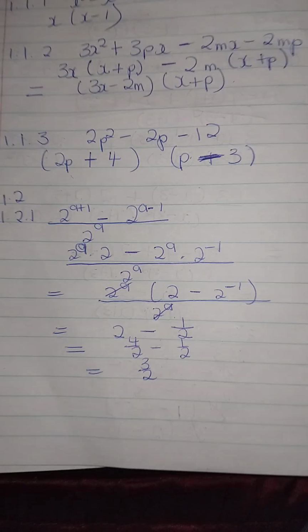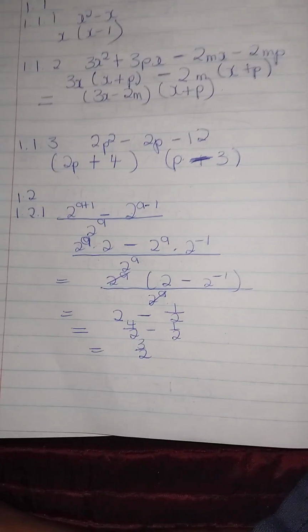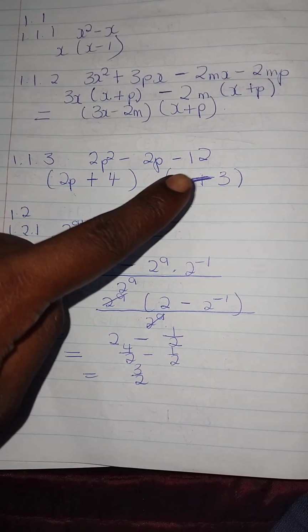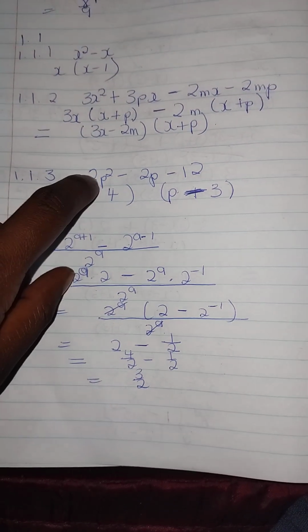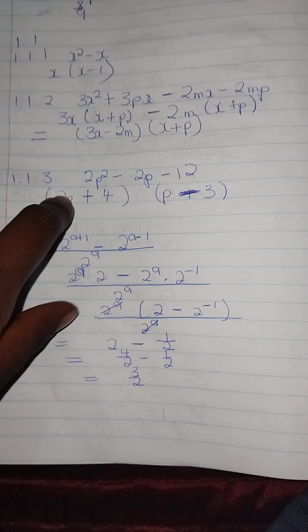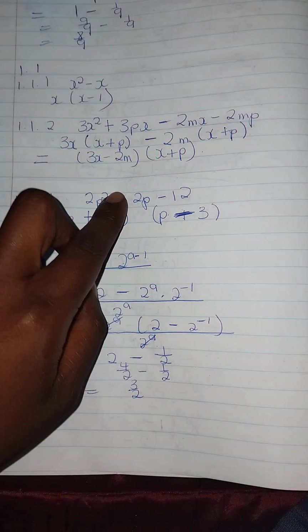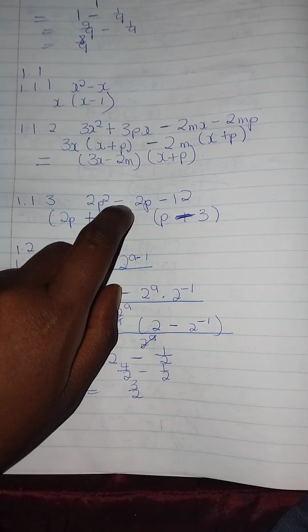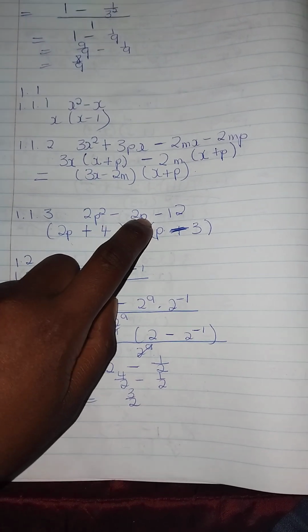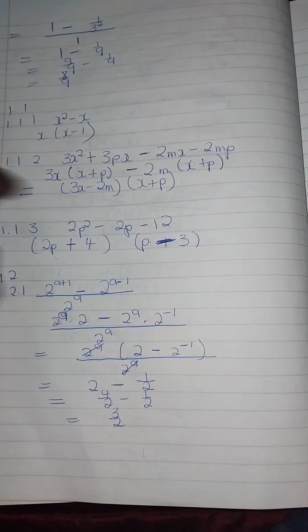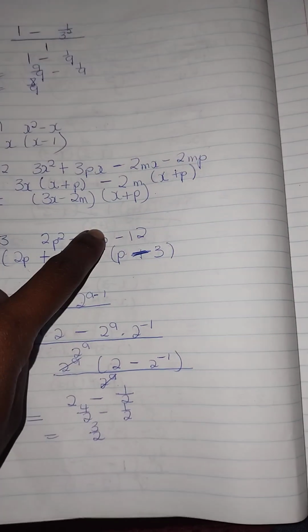Okay, now it's going to be better. Now when you're factorizing, it's 2p squared minus 2p minus 12. Obviously it must be 2p squared, with 2p and p, right? But now the number in the middle is negative 2p, ne? So you need to look for factors of 12 that are going to give you negative 2p.